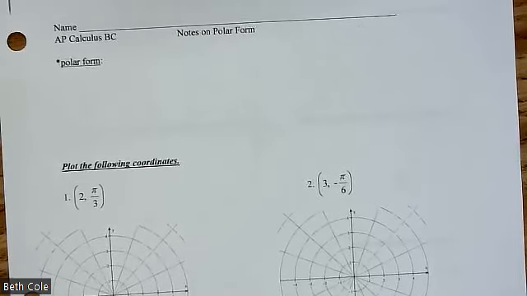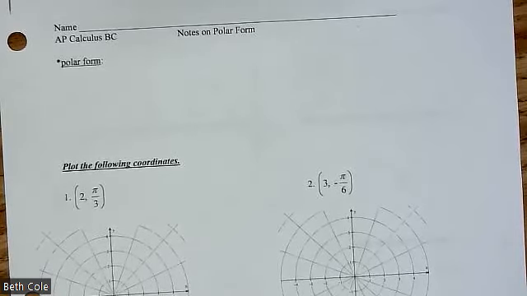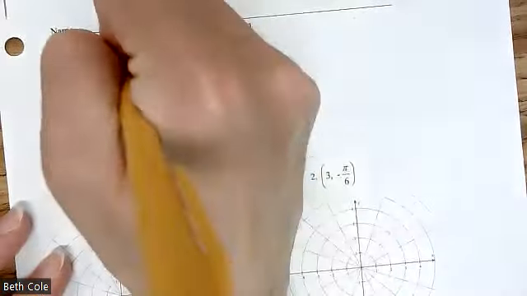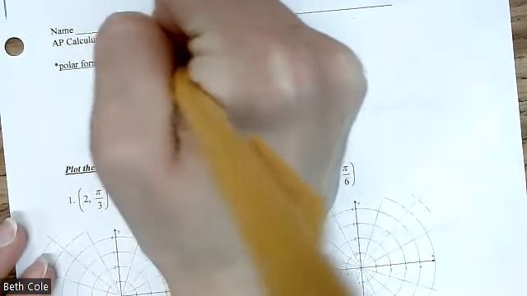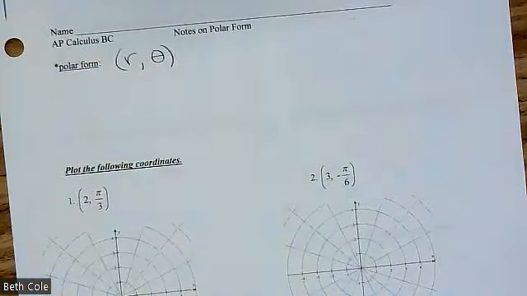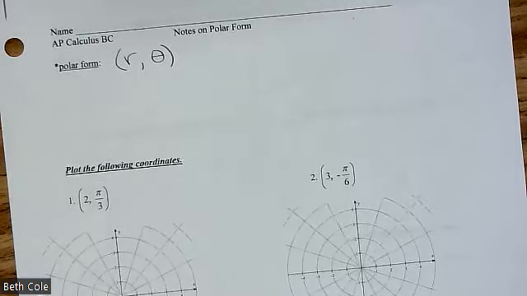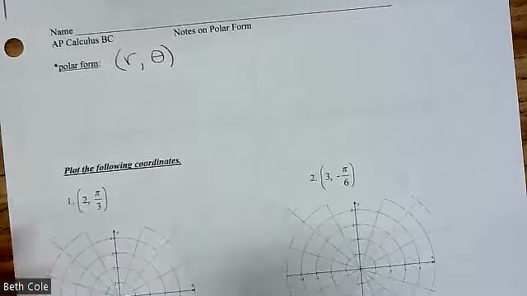So for a rectangular equation, it would be x comma y. For a polar equation, it is r comma theta. And I'm going to draw a picture to show you what I mean by that. And I really feel strongly that it should be theta comma r, because you have to rotate first and then move. But anyway, no one asked me my opinion, and it's r comma theta.